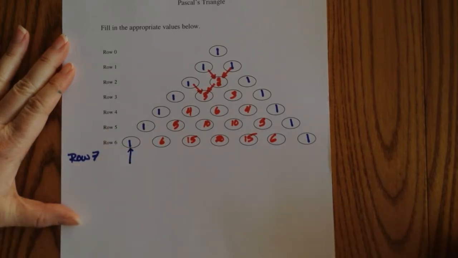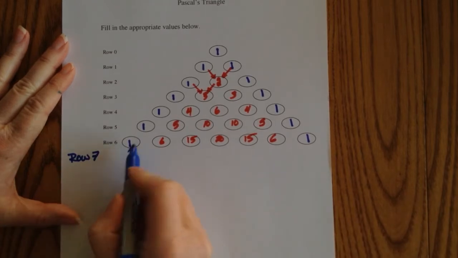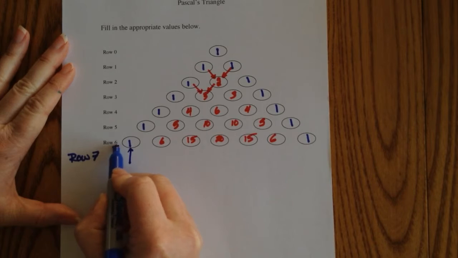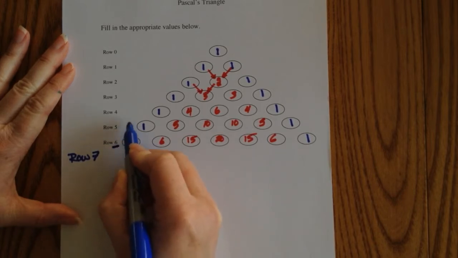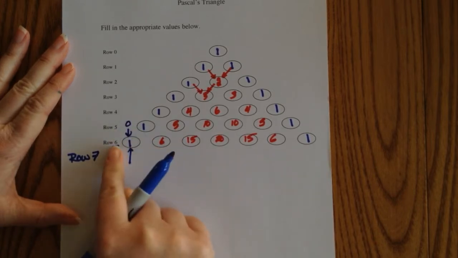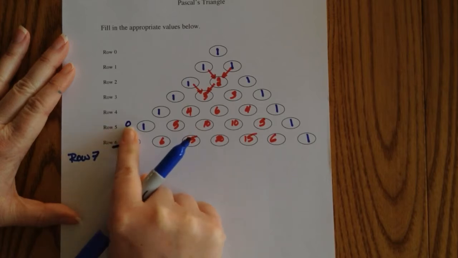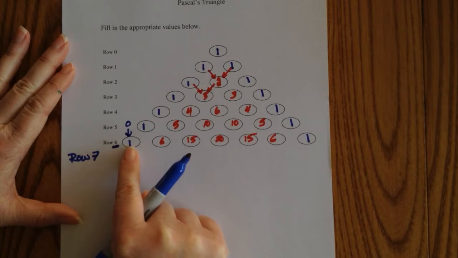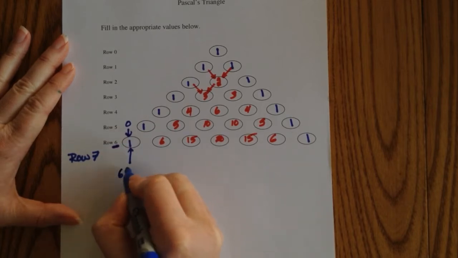As it turns out, this number 1 can be thought of as, actually, row 1. This number here can be thought of as 6 objects chosen 0 at a time. You have 6 pens, you want to choose none of them. How can you do that? Well, there's one way, choose nothing. So this number can be thought of as 6 choose 0.